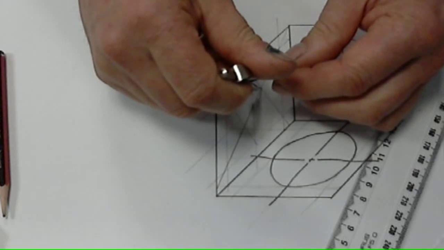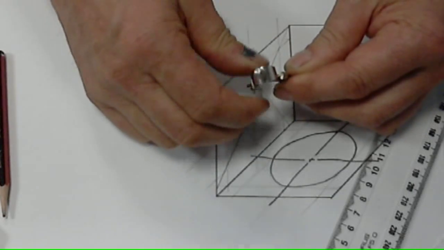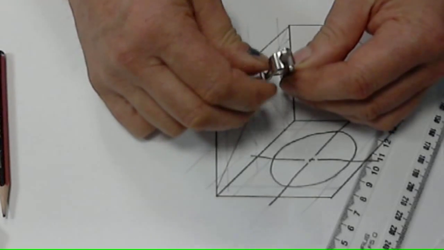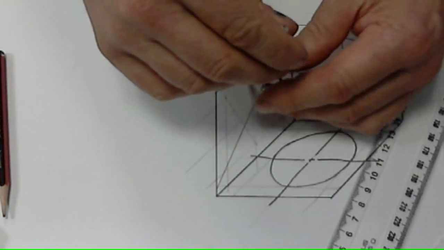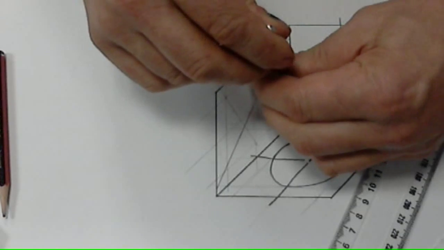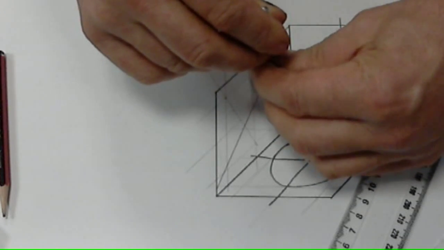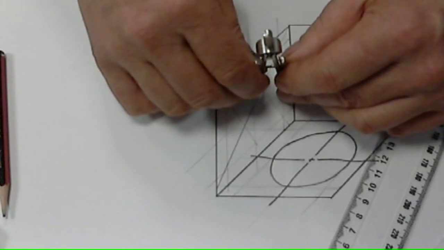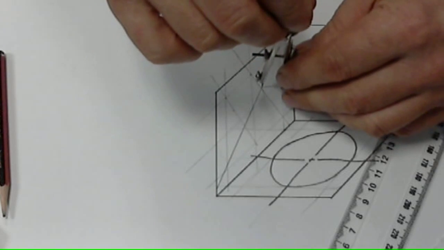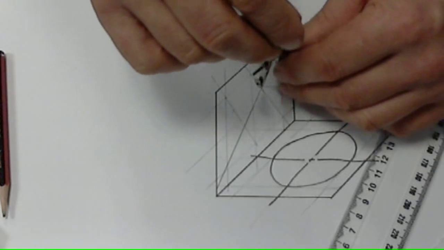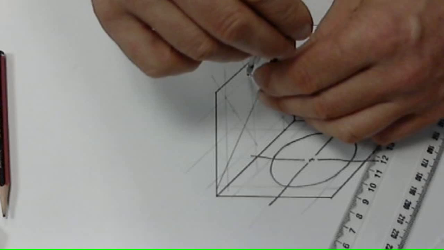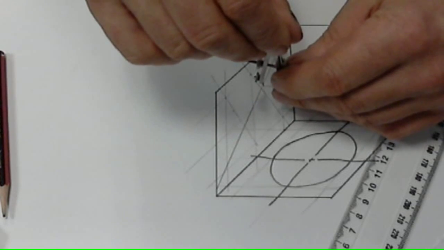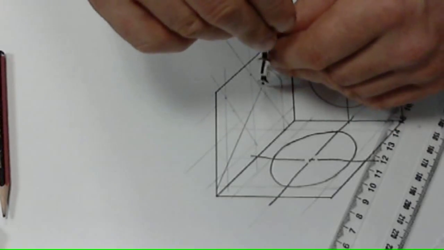So if we set the compass so that it comes reasonably close to the corners, and we might have a little bit of adjustment to do because this is a sketch, it's not an accurate drawing, but we want it to look reasonably close. Near enough.